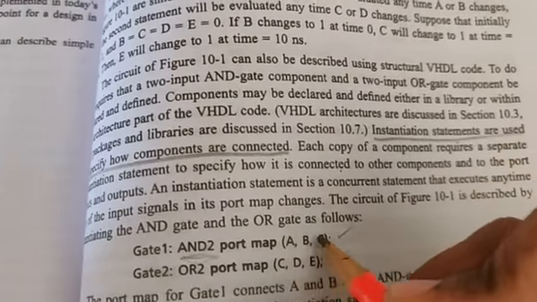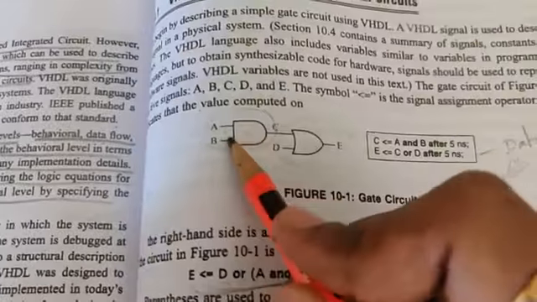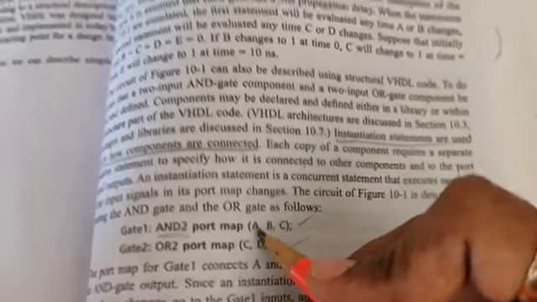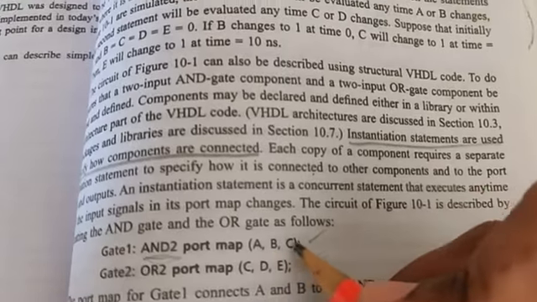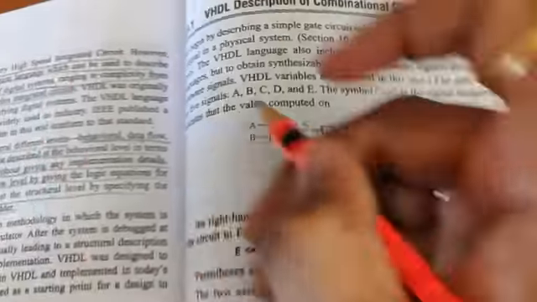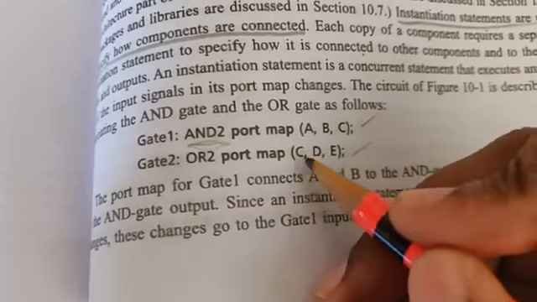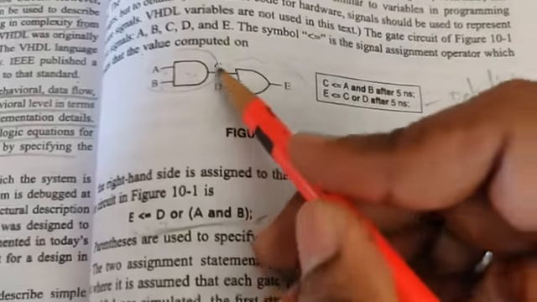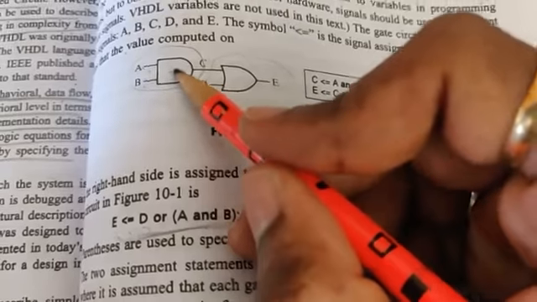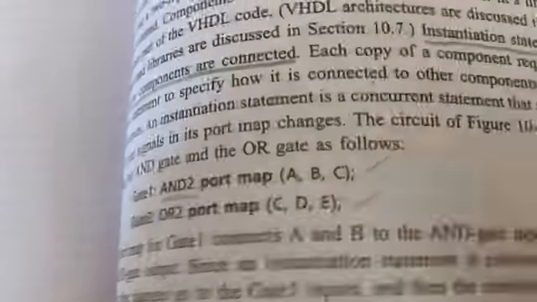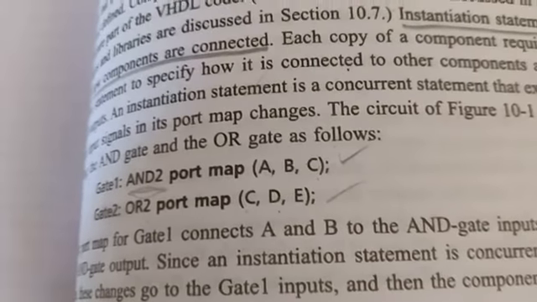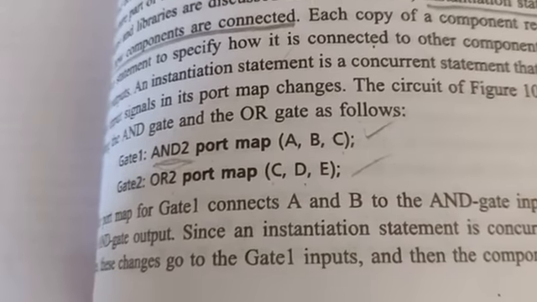Port map A, B, C: A and B refer to the inputs and C refers to the output. Similarly, C, D, E: C and D refer to inputs and E is the output. This is R2. R2 is the name given to this gate, and And2 is the name given to that gate. You can give any name, you can even give your own name. No issues.